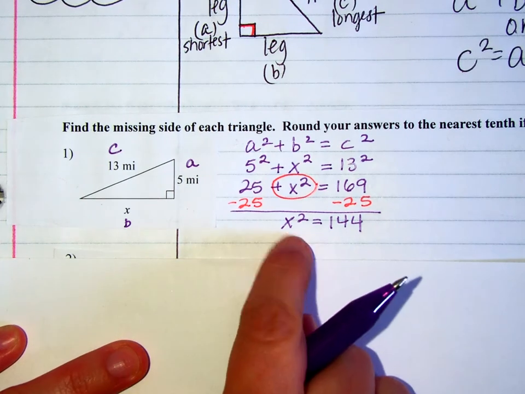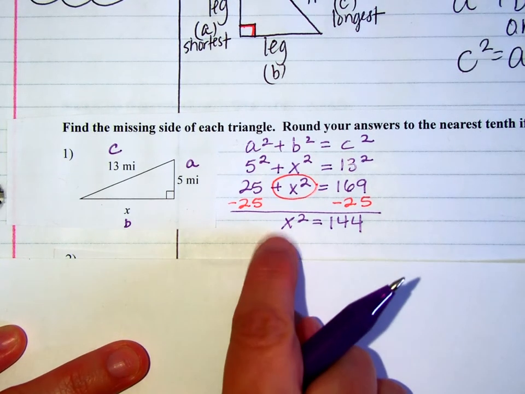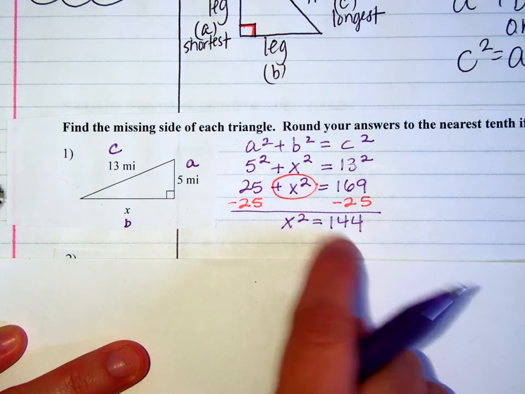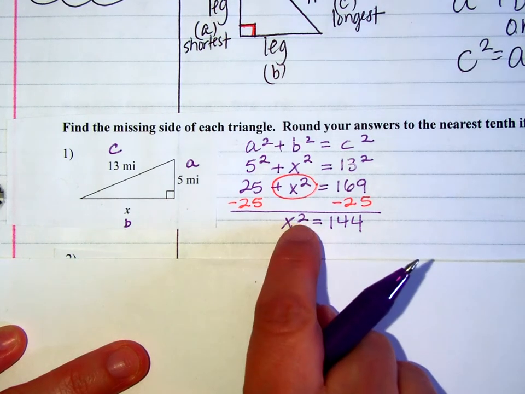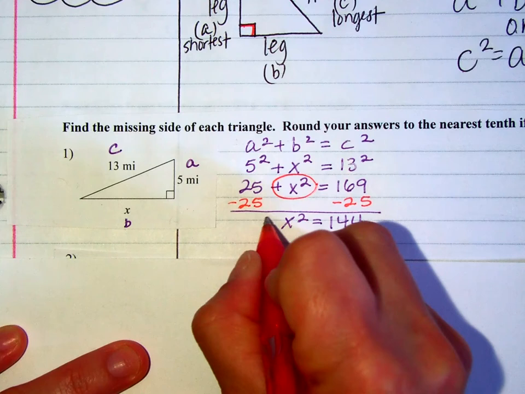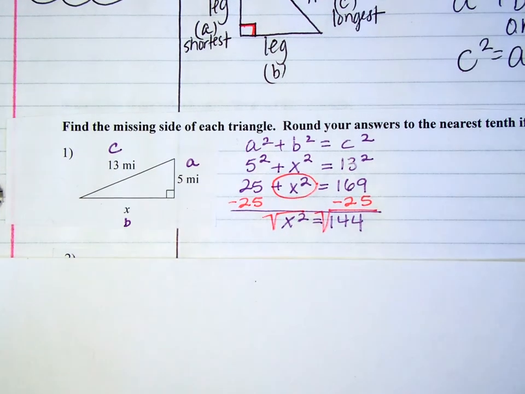Now here, this does not mean divide by 2. This is asking what number times itself is going to give us 144. So we have to undo the power of 2. And in order to undo it, we will take the square root of it. So we're going to take the square root of both sides. Remember, the square root sign is not a division symbol. It's asking what number times itself is going to give us 144.